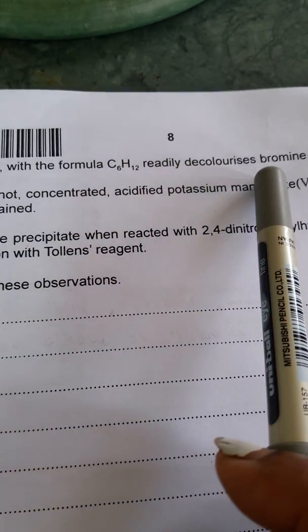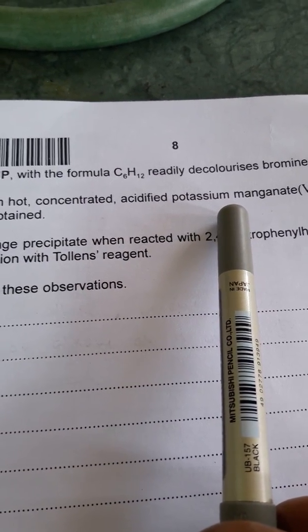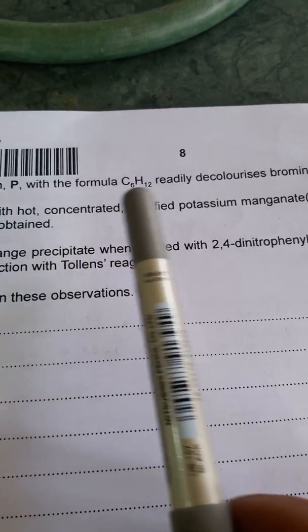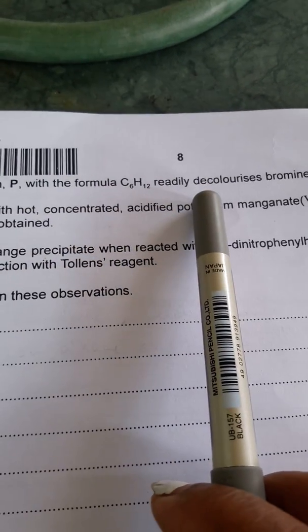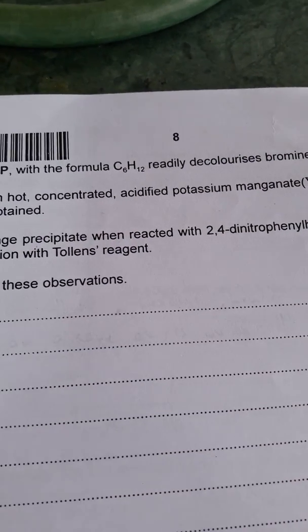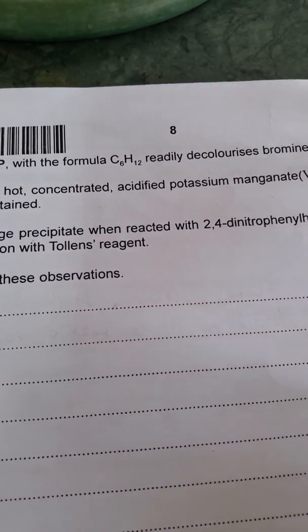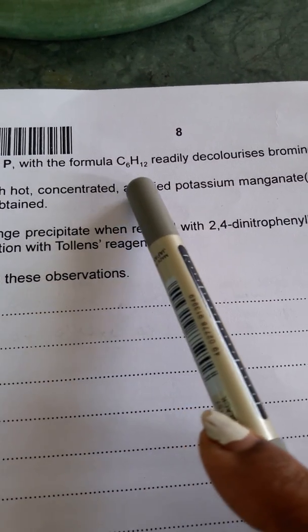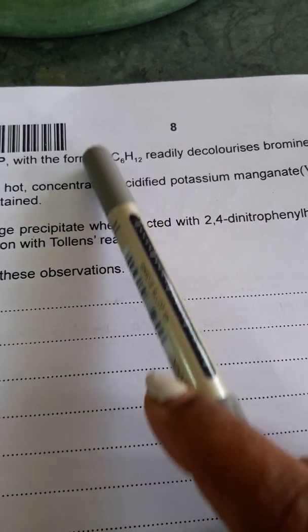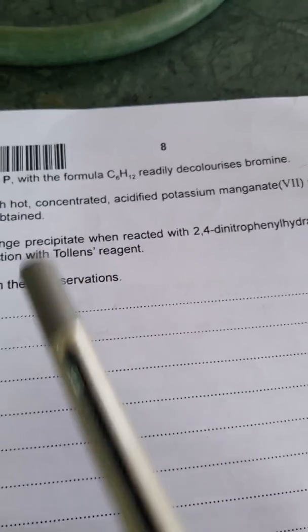Bromine and KMnO4 are the two reagents which help us to find out alkene. It's a confirmatory test for alkene actually. If it decolorizes bromine and KMnO4, then that compound is called an alkene. So C6H12 has 6 carbon atoms, so it is hexene, right?